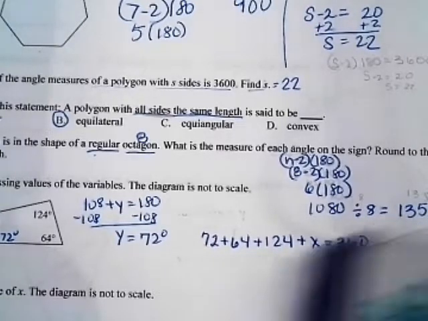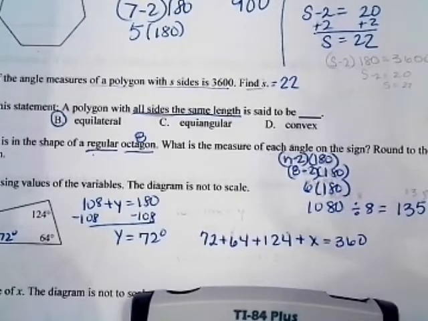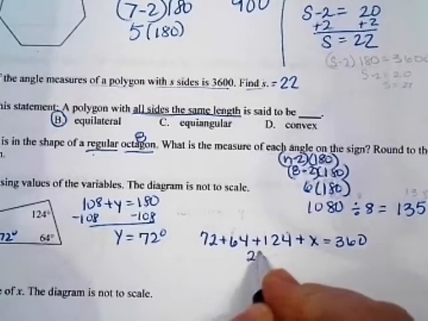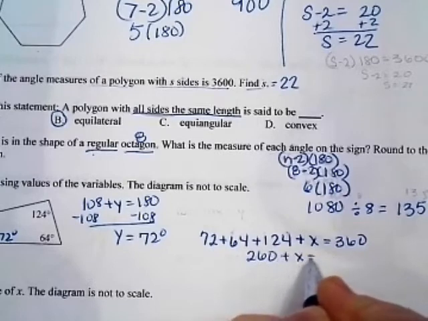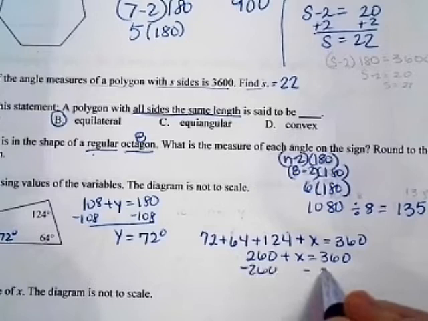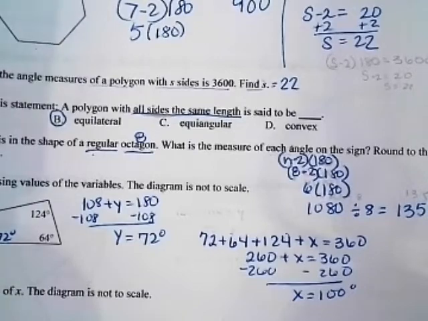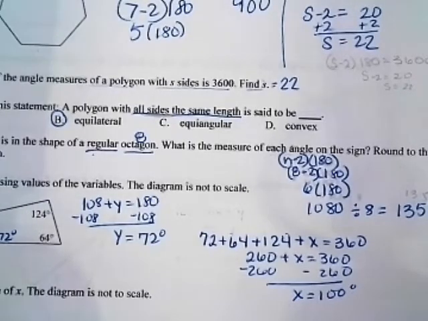I'm going to add up the numbers that I have over here. 72 plus 64 plus 124 gives me 260. 260 plus x equals 360. Subtract 260 from each side. X is 100. So x is 100 degrees and y is 72.